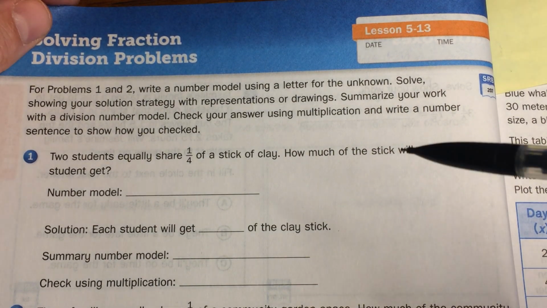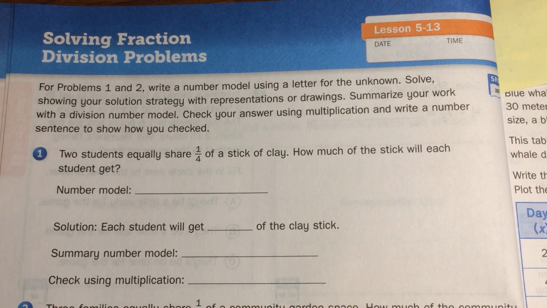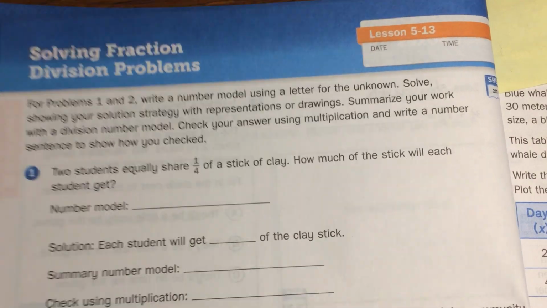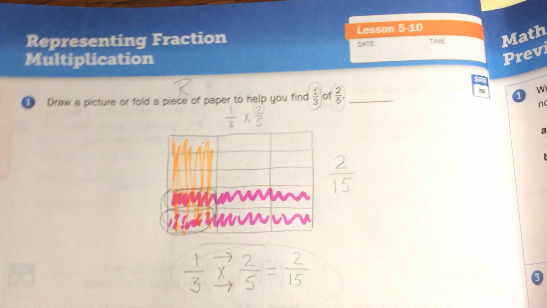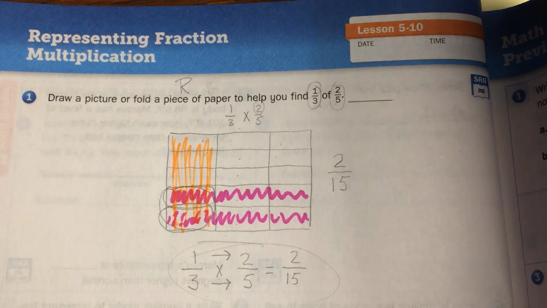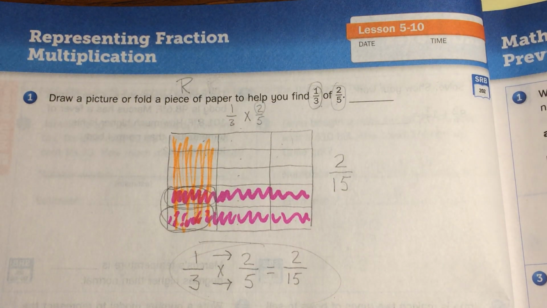Hello, this is lesson 513, 5th grade, page 188. We are solving fraction division problems today. This lesson has a lot in common with lesson 510, which I've already uploaded a video on here. Looks like this. Now, on page 182 for 510, we were busy finding fractions of fractions.